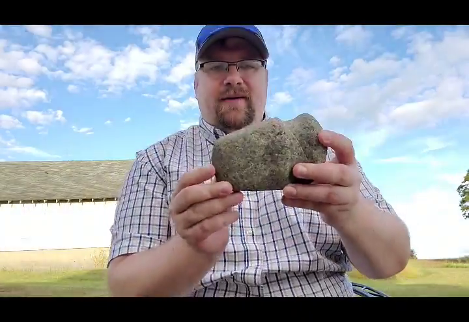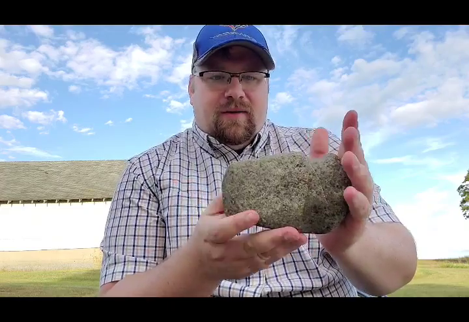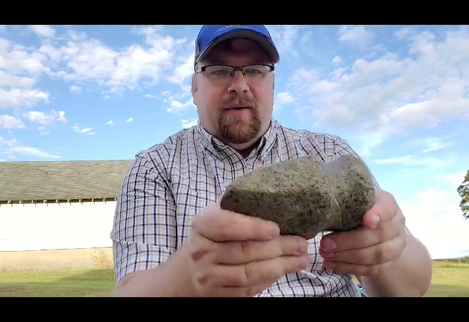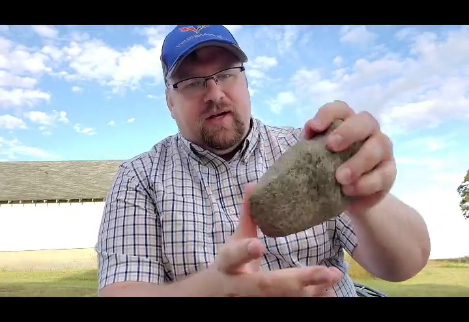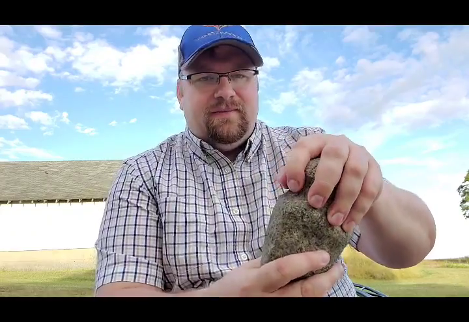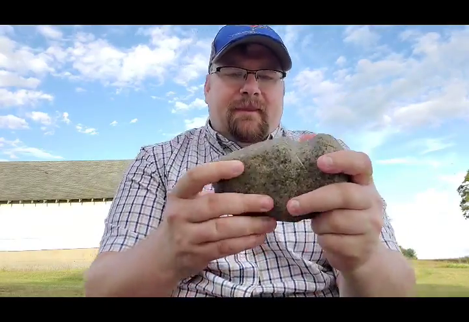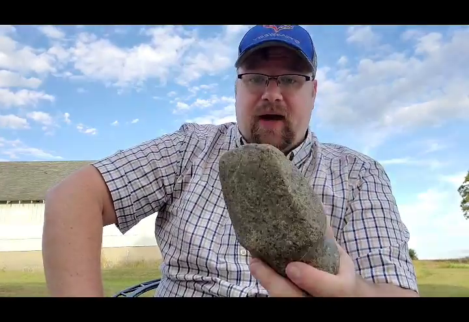Well, this is granite. Now, this is actually an artifact we found on the farm not too long ago. Well, a couple years ago, but it's a Native American either hatchet or axe. But this is granite. This came from a volcano, a hot volcano, okay?